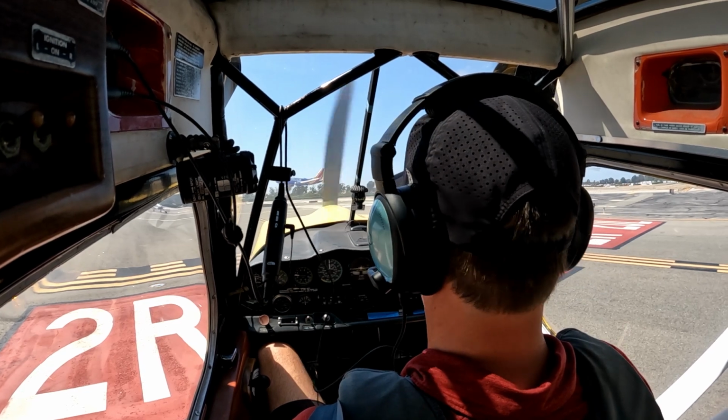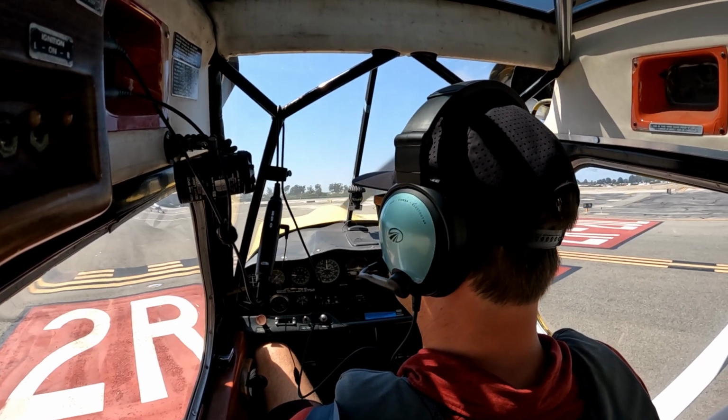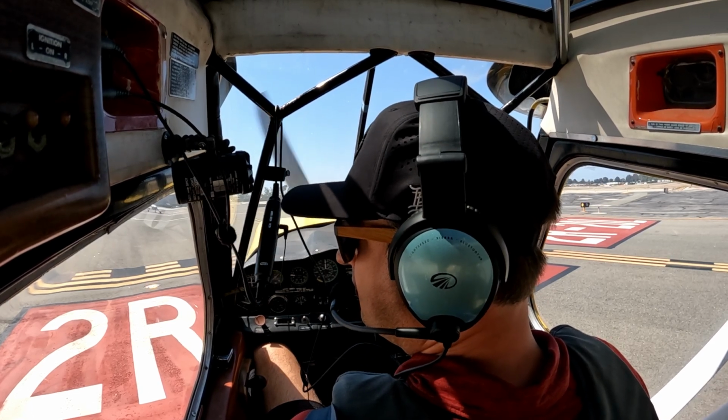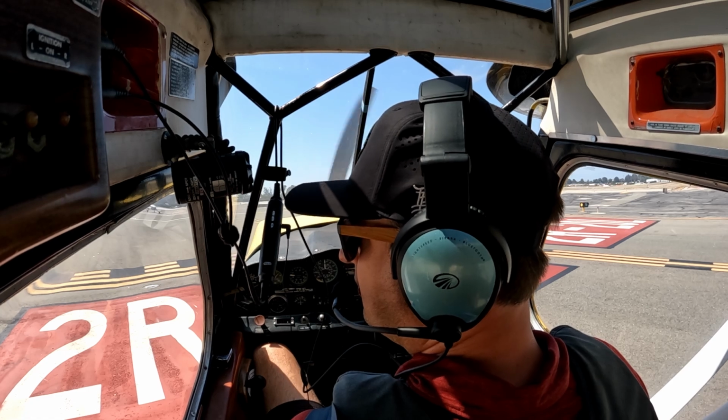Number 674, same for you there. Follow the Cessna inbound, maintain visual separation with the 737. They just touched down now. And over to the left, continue. Traffic will be holding a position. Follow that to the left, continue, 674.